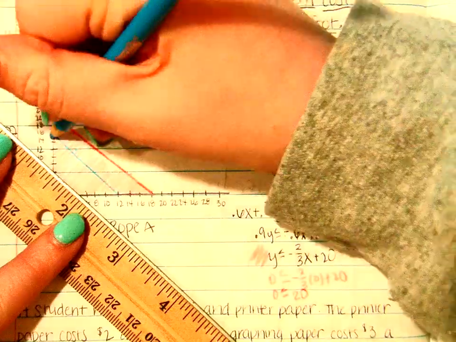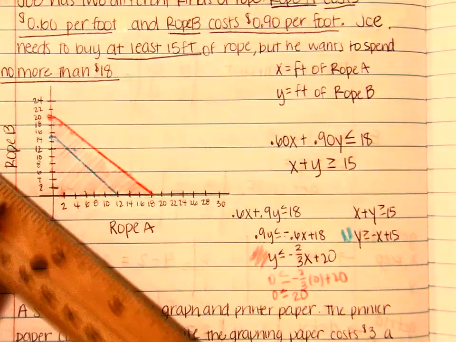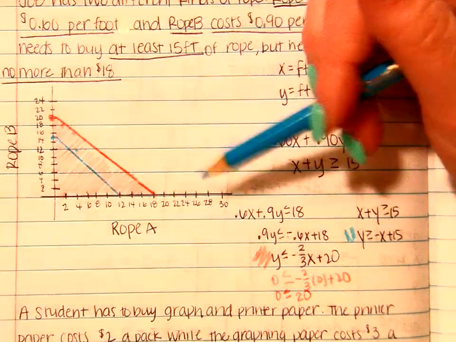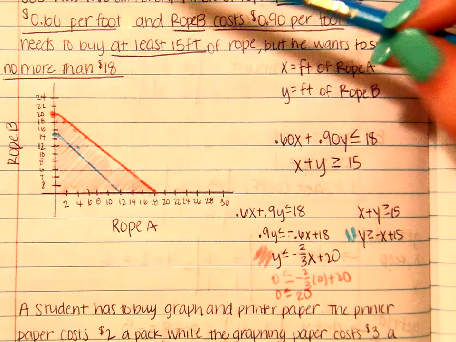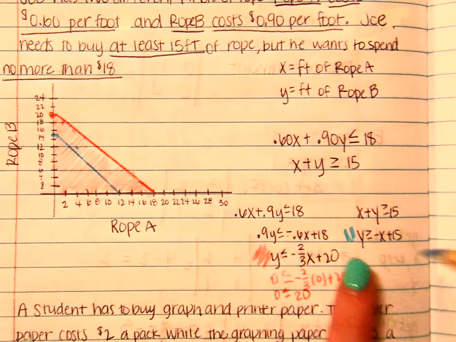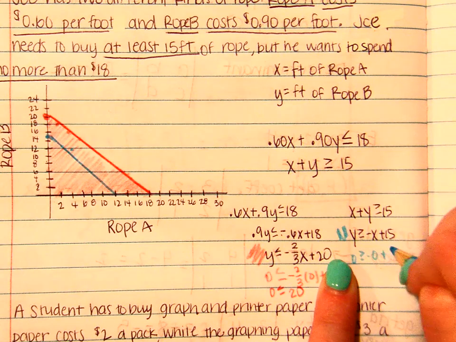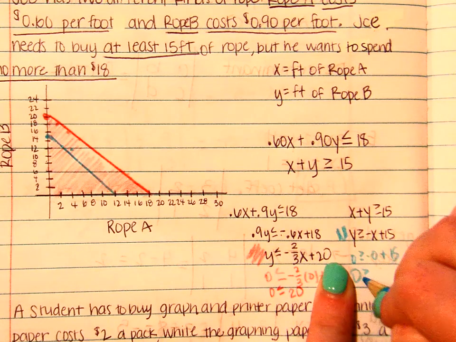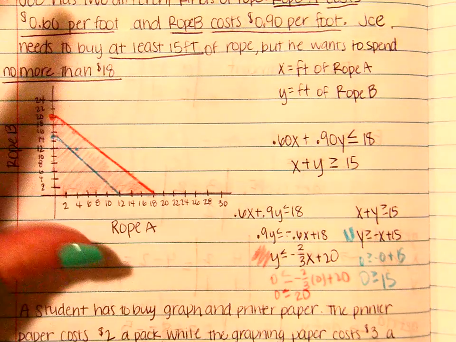I'm thinking that red one should have been out a little bit more, but it's okay. Our graphs aren't going to be perfect with us having to hand draw them, so it's fine. Okay, so then I'm going to use a test point. So I'm going to do 0, 0 again. So I'm just going to plug 0 in. So I'm going to get 0 is greater than or equal to 15. That is not true, so I want to shade on the opposite side. So I want to shade all this.